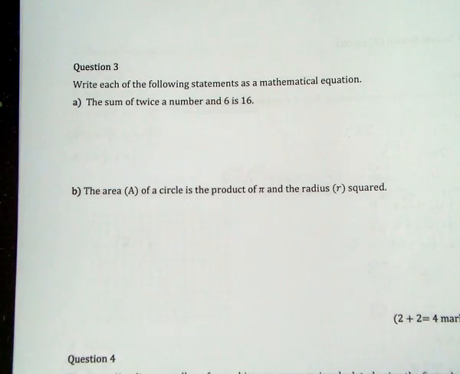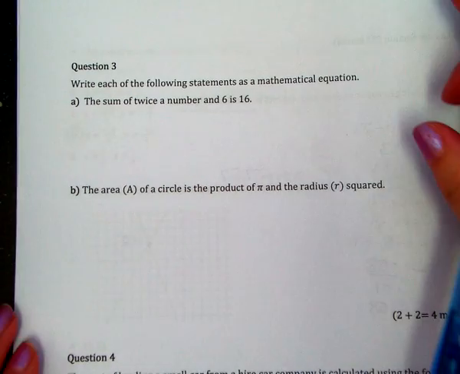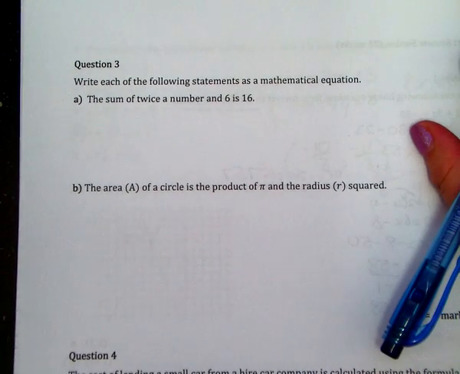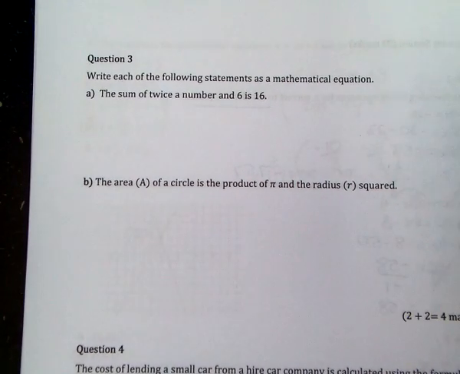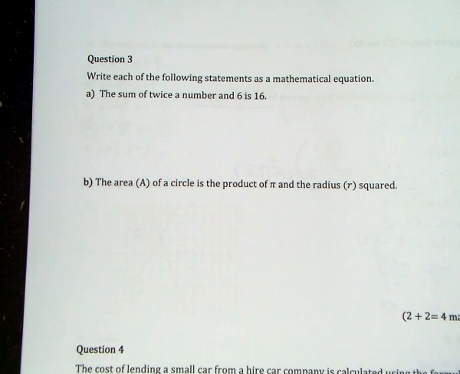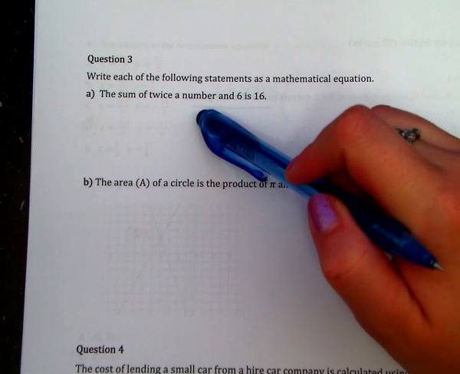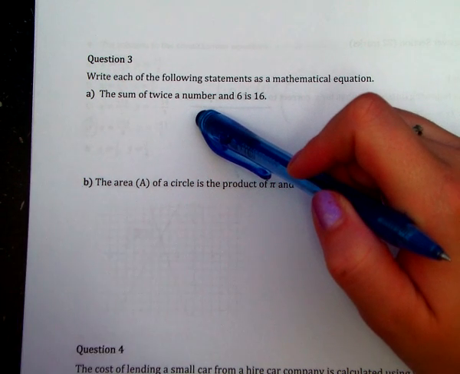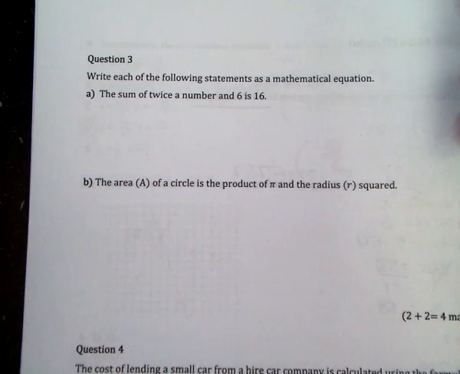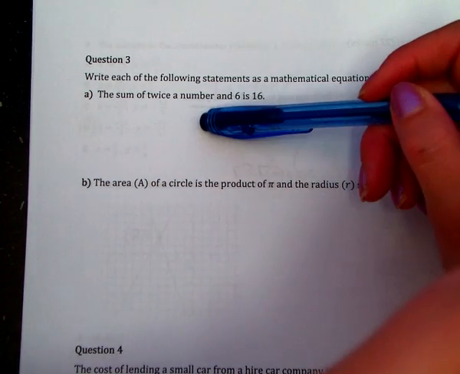Question 3. Question 3 was meant to be a bit challenging, but a good number of students gave this question a really good shot. So it says, write each of the following statements as a mathematical equation. Part A, the sum of twice a number and 6 is 16. So we should be thinking twice a number and 6 is 16. We don't know what that number is. So that number is going to form our unknown. So we can use x, the pronumeral x, to be our unknown number.